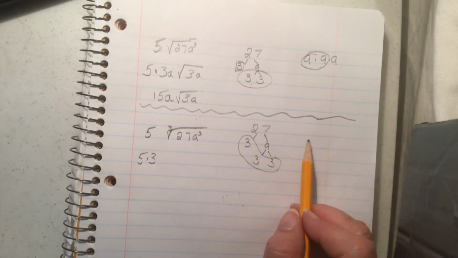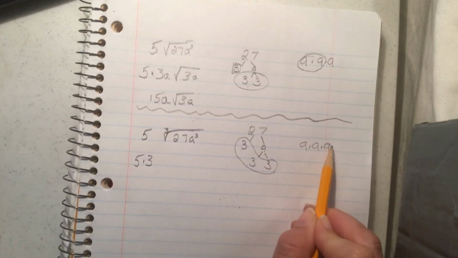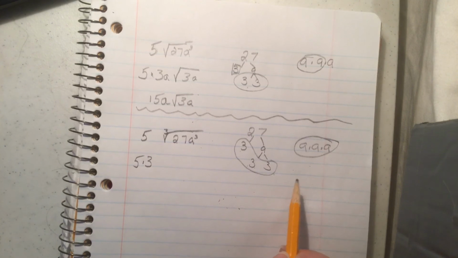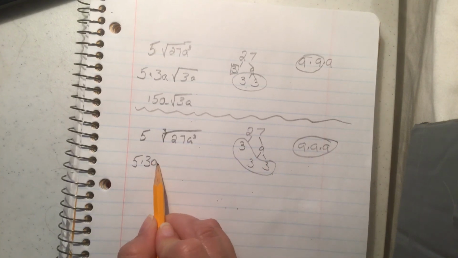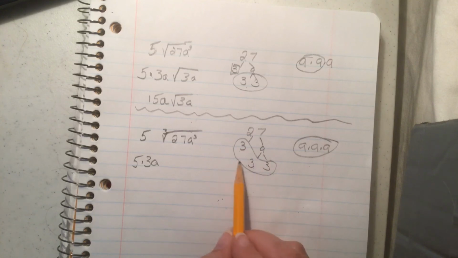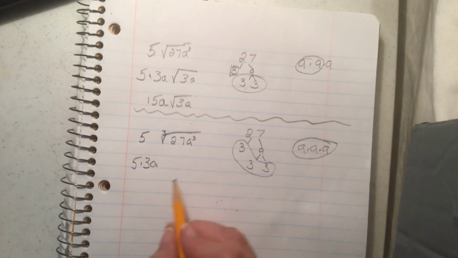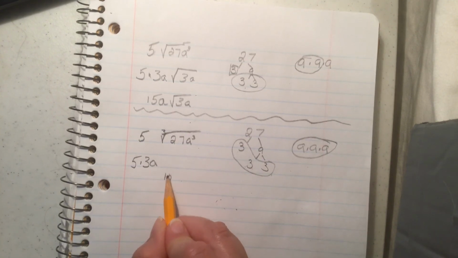All right, we're going to do the same thing with the a cubed. Well, it is a set of 3. So that means we bring one of the a's out. Anything left over here for the 27? Negatory red leader. How about here? Nothing. So it's just going to be this right here. So my answer is 15a.